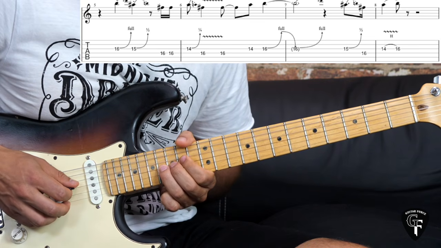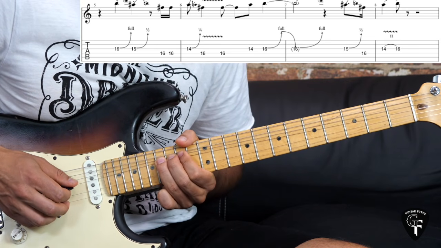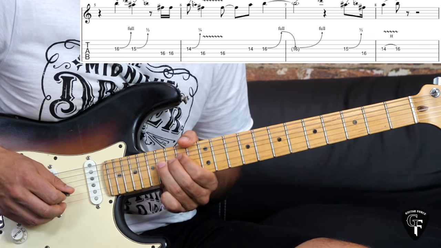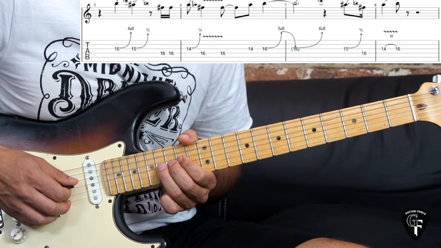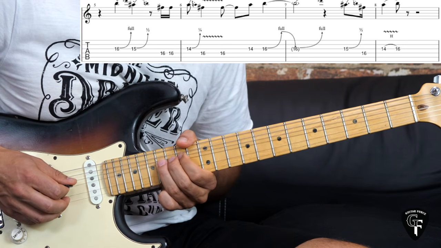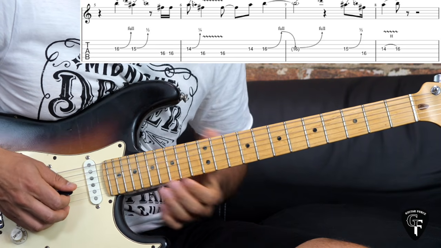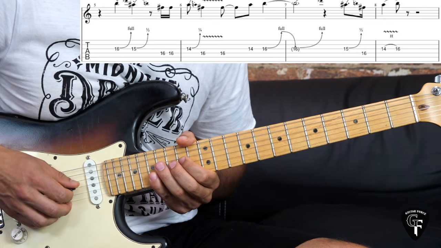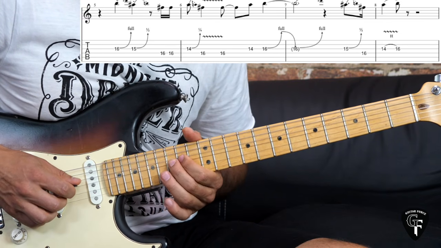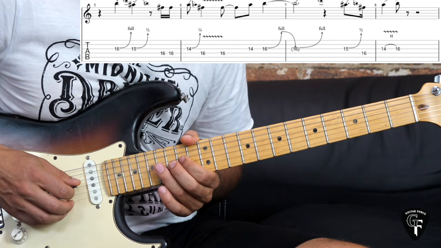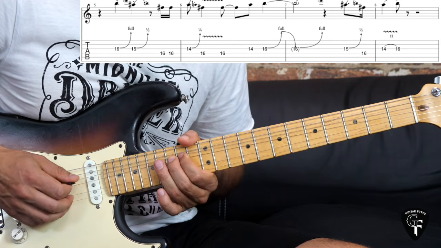14 on the G, 16 followed by 2 bends and releases, kind of gradual bends and releases, like that. Little rest, then we have, on the G string again, 15th fret with the slide bend, kind of a half step bend.